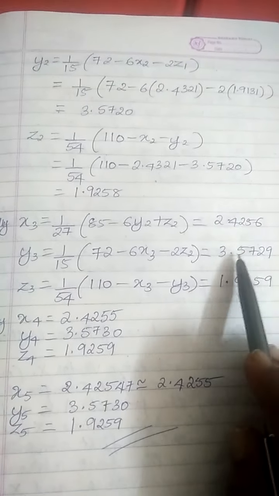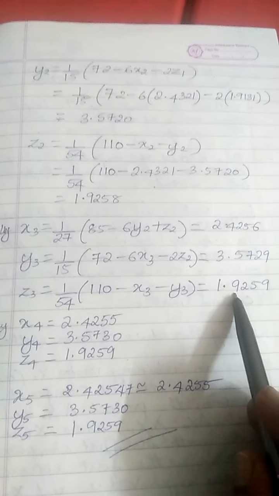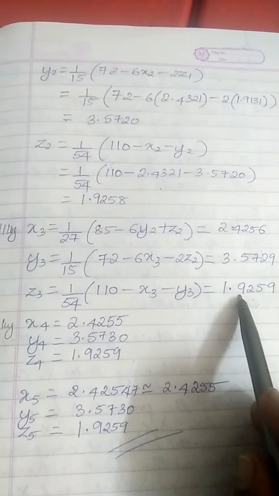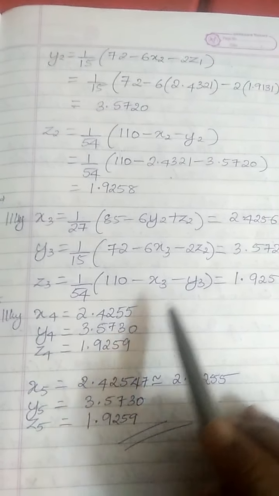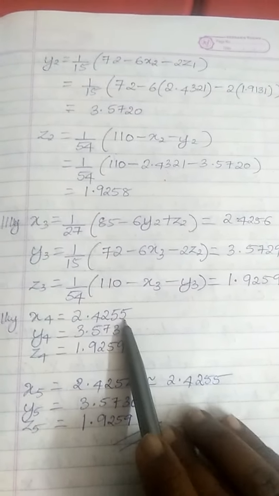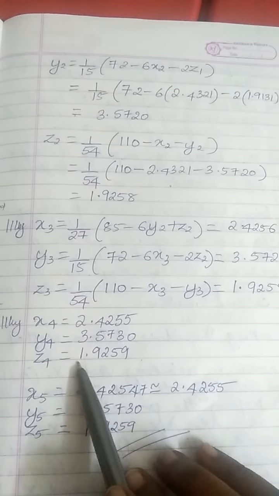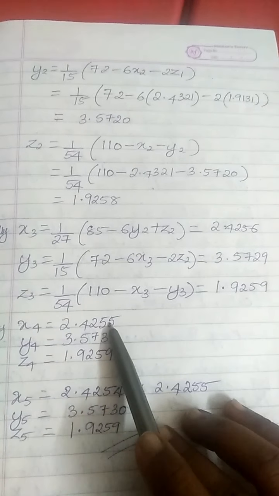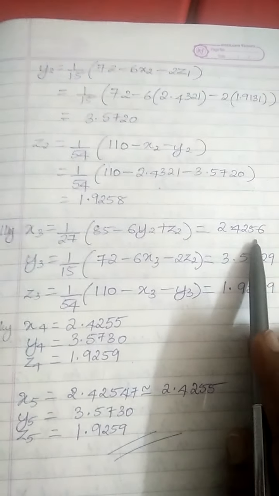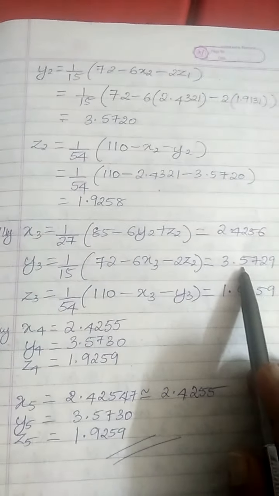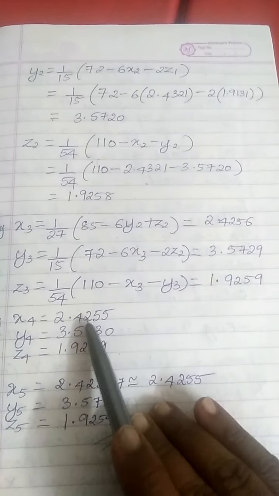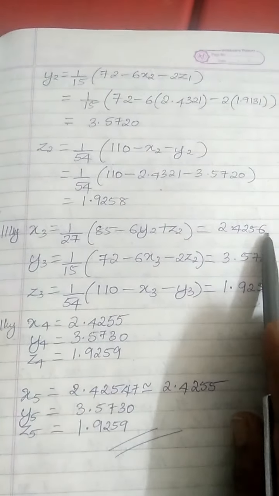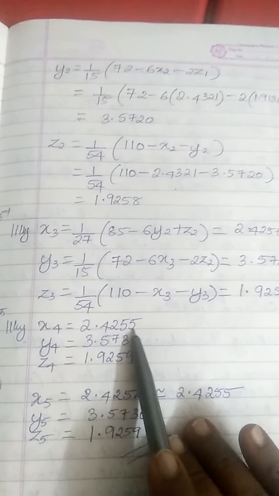So till all the three values of x, y and z converge, we have to proceed with the iterative values. Hence we proceed with the next iteration, x4, y4, z4. And we see that with x4, y4, z4, the values of x, y and z have converged. Approximately 3 decimal parts have converged. 2.4256, x3 2.4255.